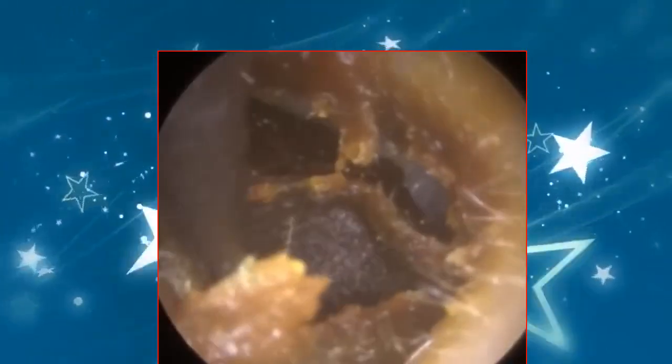So just using the Jobson horn, because it's that mushy, soft wax, you can get in and behind. So I did manage to remove quite a lot with the Jobson horn, but eventually I did put some olive oil spray into the patient's ear just to change the consistency, and I reverted back to suction to get it out in a big plug.